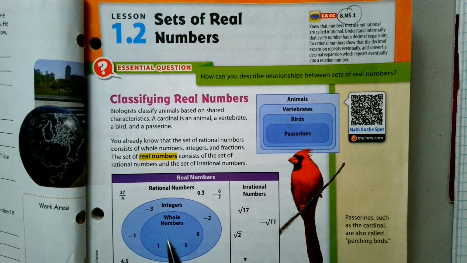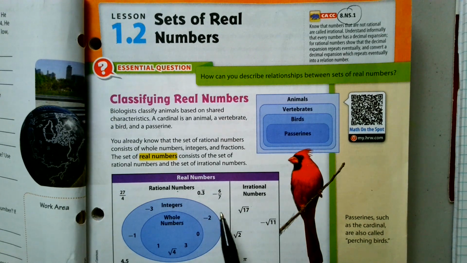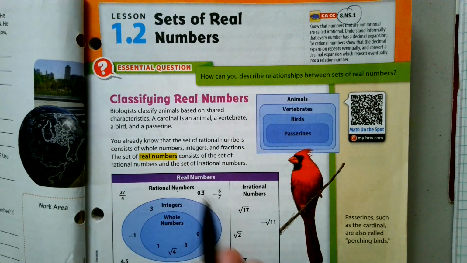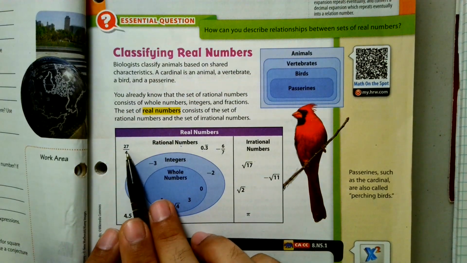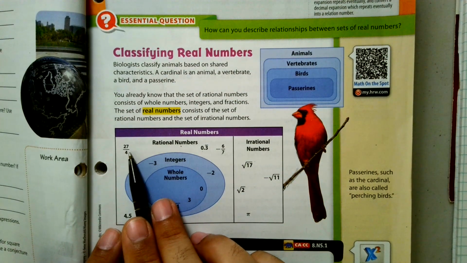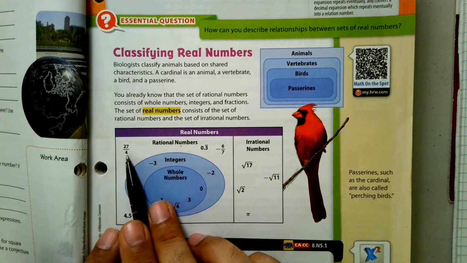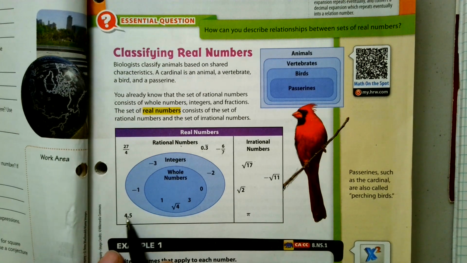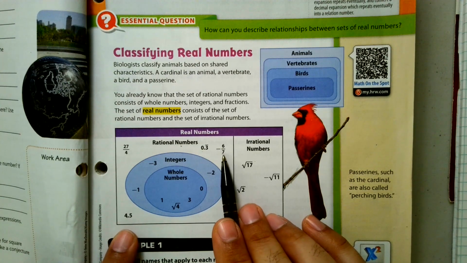So for right now, what we need to understand is that rational numbers are any numbers that we can rationally identify on a number line. Cool? So that's the biggest part. 27 over 4, we can divide that and find a decimal, which will be a terminating decimal that we can find on a number line. If we can write it as a fraction, or write it as a terminating decimal, then we can likely find it on a number line.